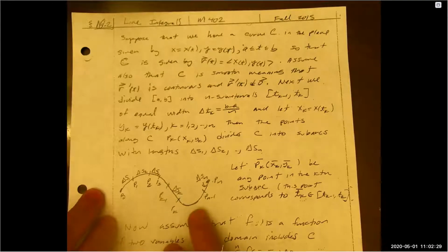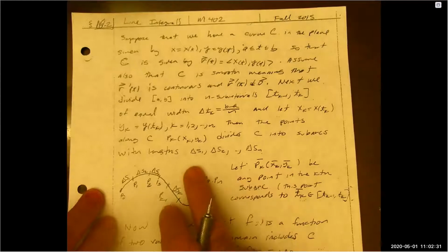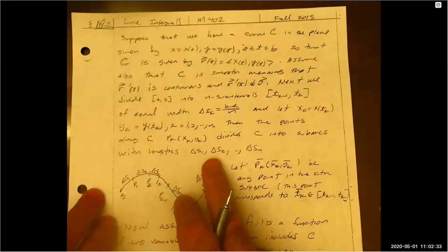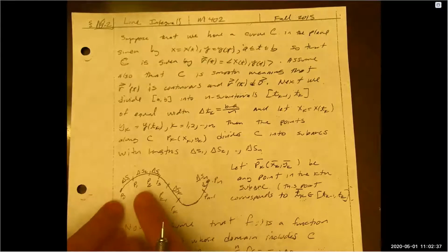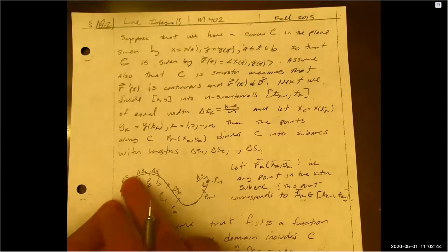And these points divide C into subarcs with lengths delta S_1, delta S_2, all the way to delta S_n. So like in between P_0 and P_1, we have one subarc, and the length of that is delta S_1. The length of the arc in between P_1 and P_2 is delta S_2, and so on, all the way through.